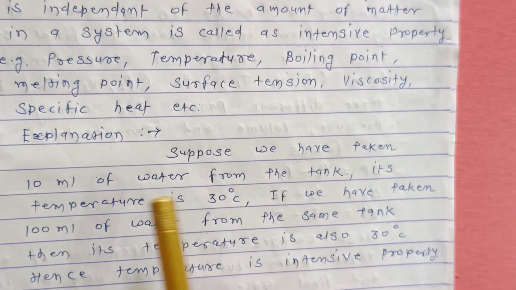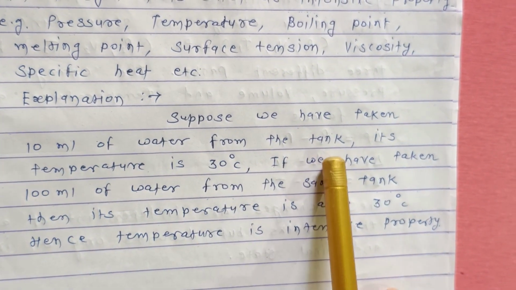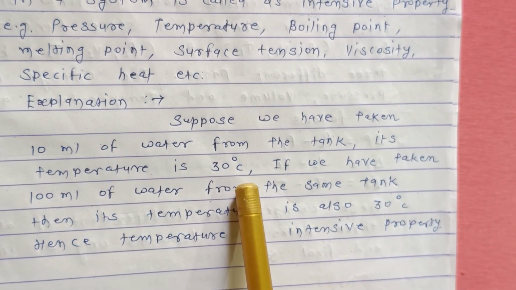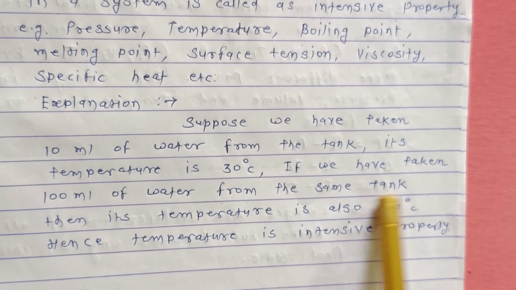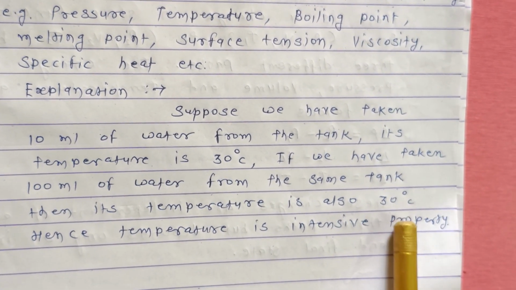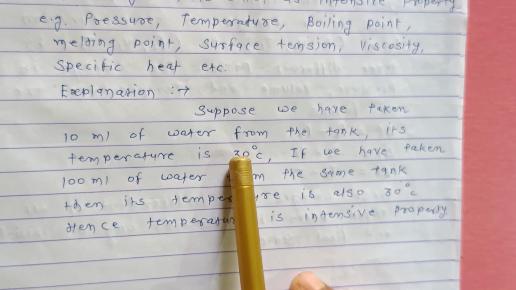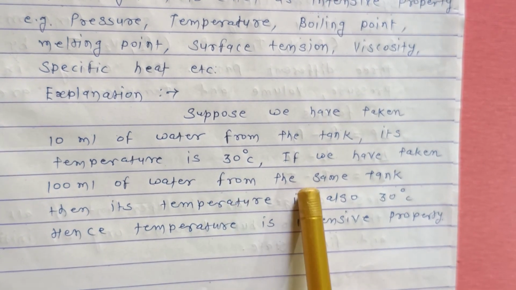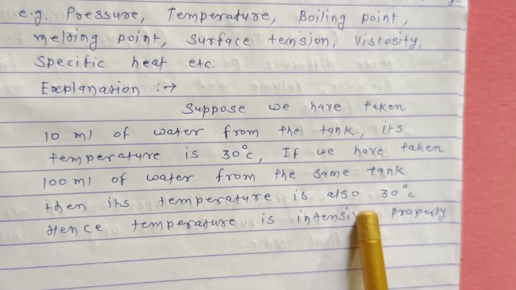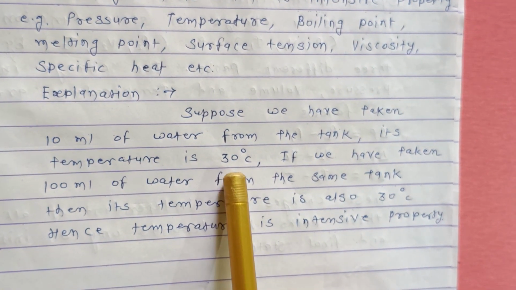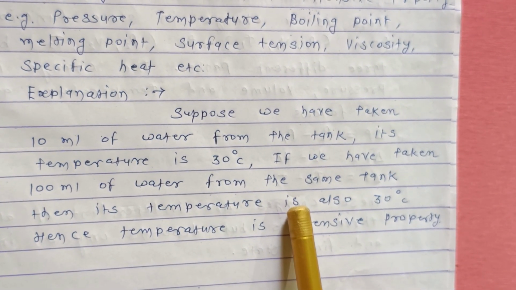It can be better understood by considering the example. Suppose we have taken 10 ml water from the tank and its temperature is 30 degrees Celsius. If we have taken 100 ml of water from the same tank, then its temperature is also 30 degrees Celsius. Hence, temperature is an intensive property. If you have taken 20 ml water, its temperature will be 30. If you have taken 30 ml water, its temperature will be 30. Means quantity of matter is increased, still property remains same, temperature is not increasing.